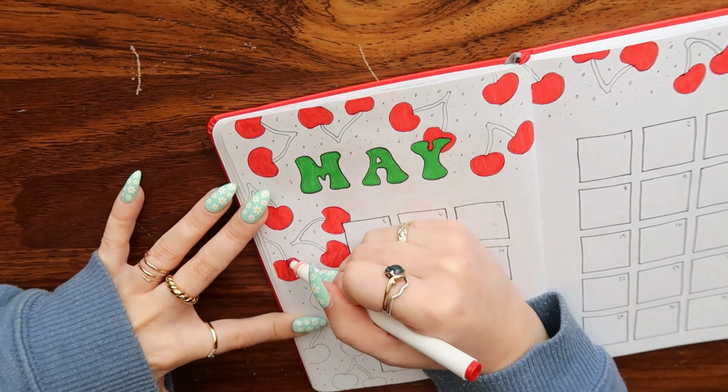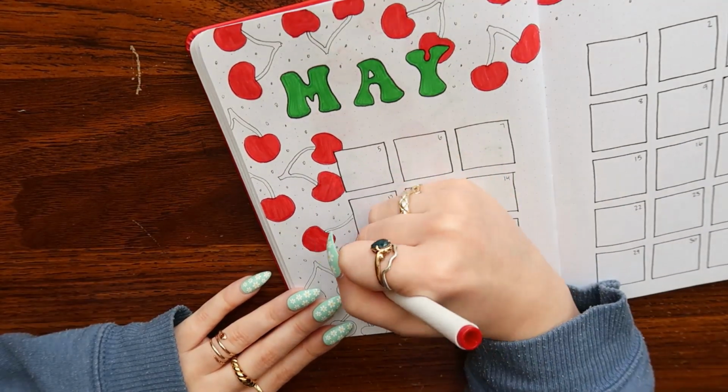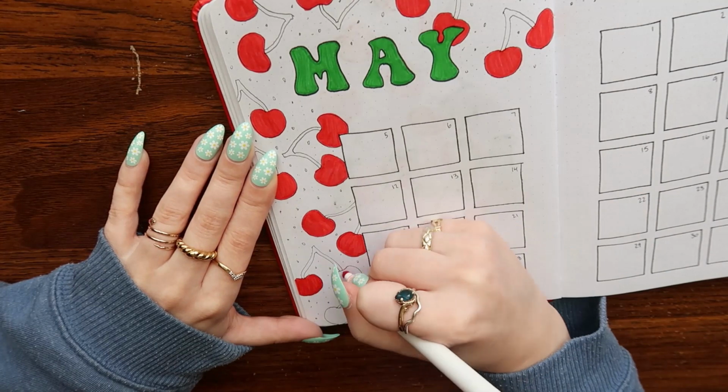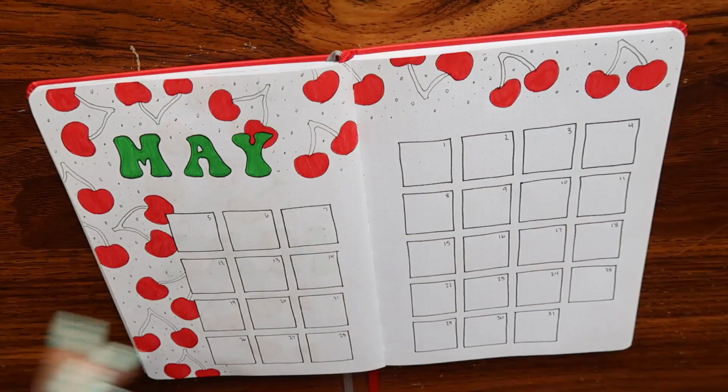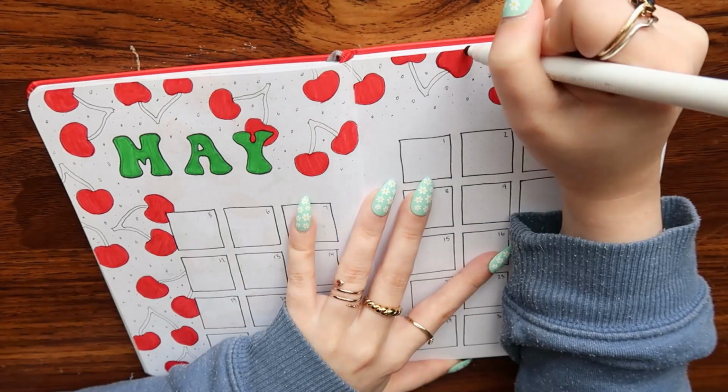Overall, I really love how this spread turned out, but I love it even more in the final flip through, so make sure you stay tuned for that at the end. But I'm just going to let you guys enjoy me filling out the rest of the spread with the music, and I'll see you guys for the next spread.